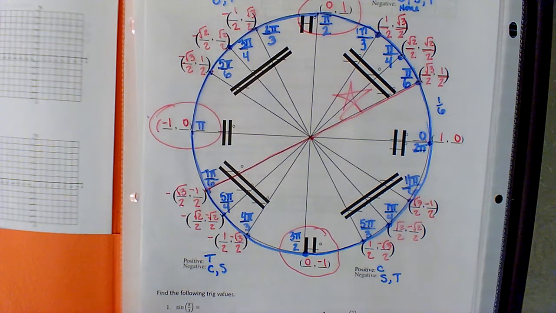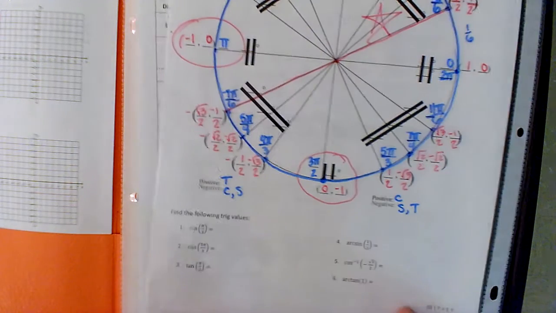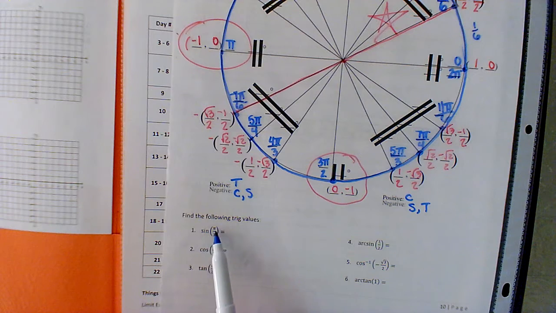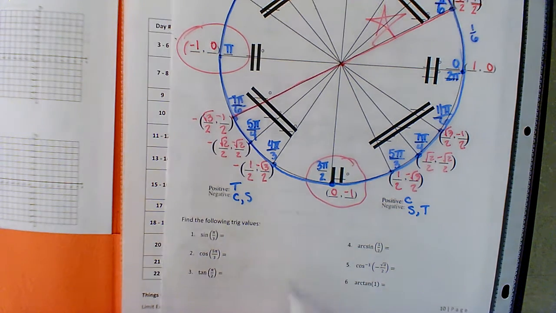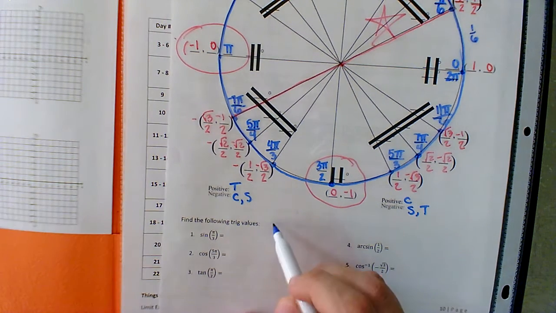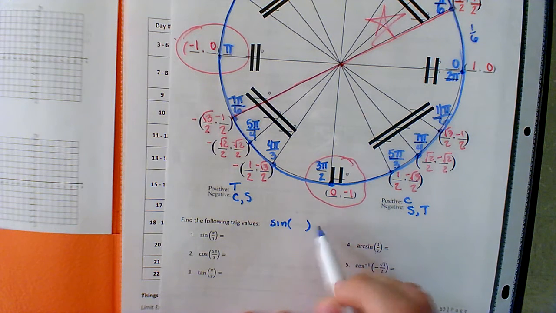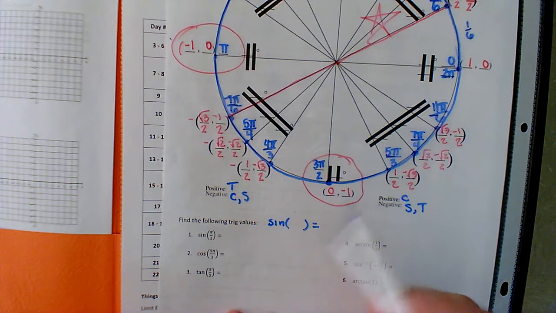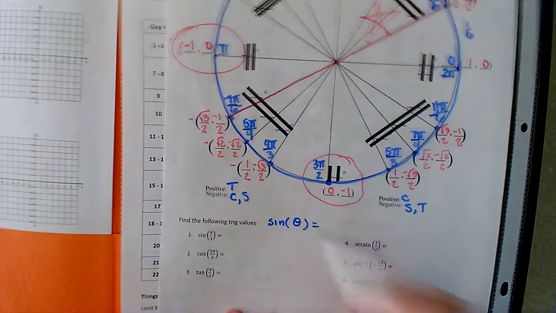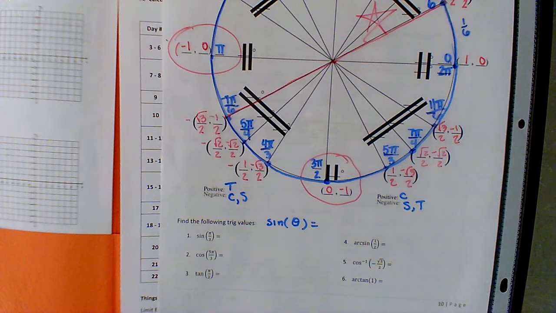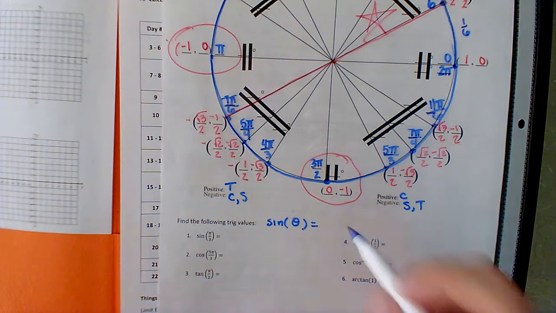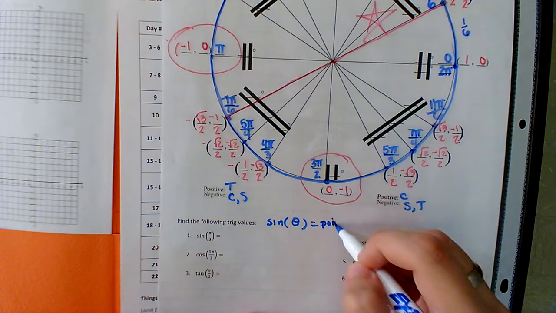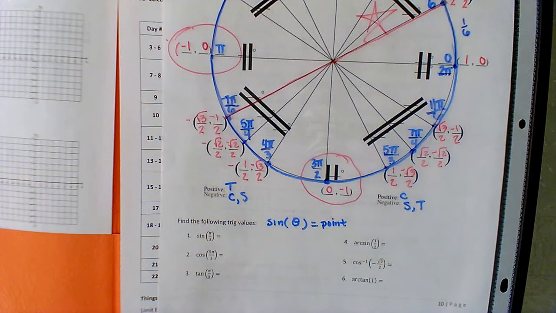Okay? Alright, so now that we have the unit circle filled out, we're going to use it to help us answer some of these questions at the bottom. So, the first one says sine of pi over 3. Now, whenever you're dealing with typical trig functions like sine, cosine, and tangent, we're going to talk about what these different pieces represent. So for regular trig functions, whatever's inside that parenthesis is representing some type of angle, or theta is usually the variable we use. Okay, so some type of angle measurement. And your answer is coming from the point on that unit circle.